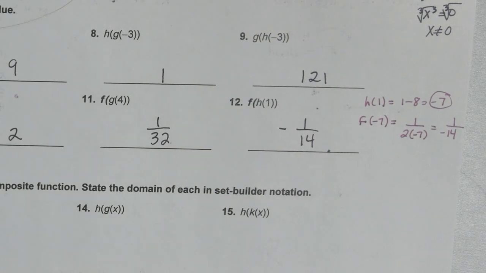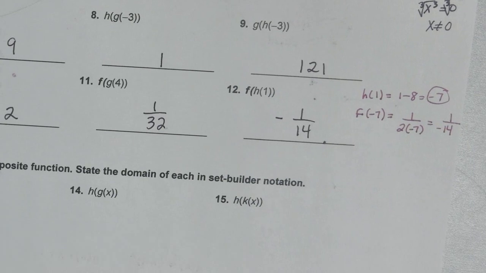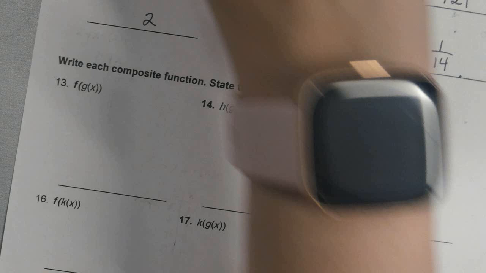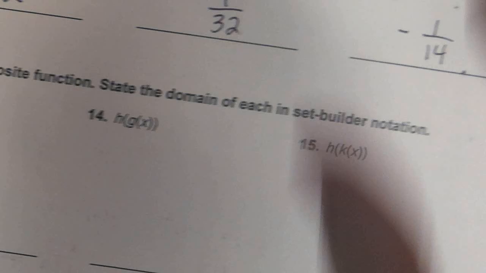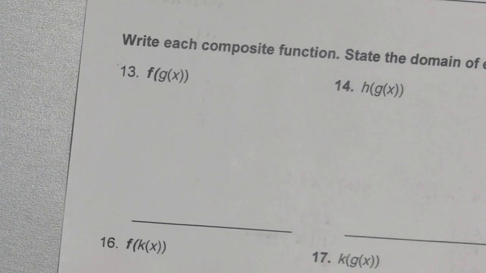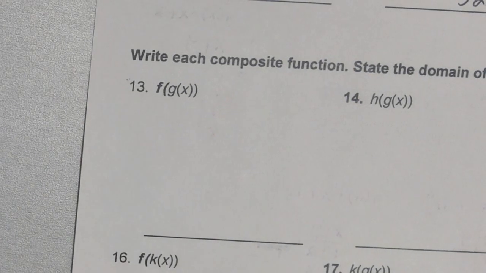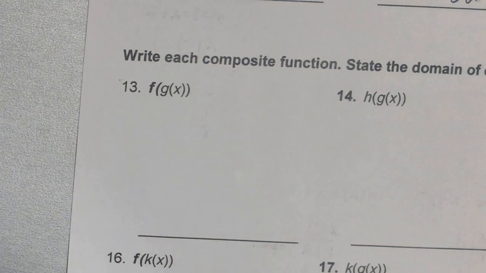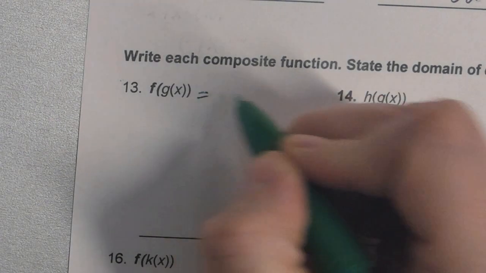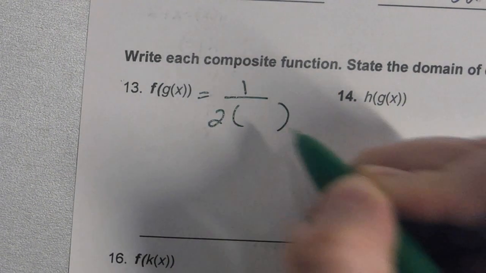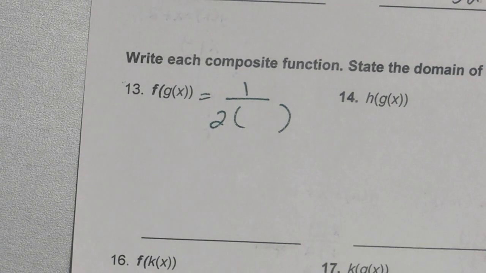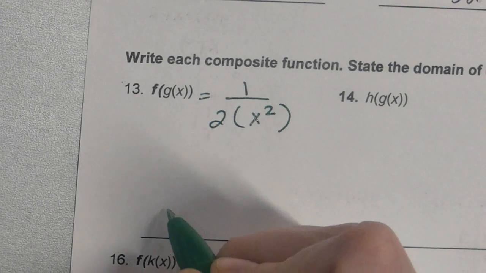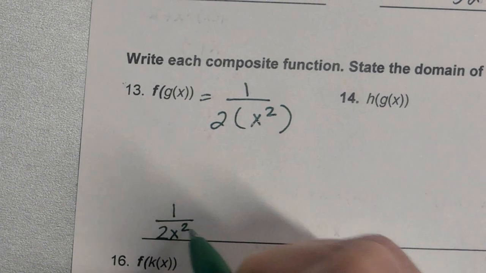Okay. All right, and then the composite functions. This is where you're plugging one function into the other one. Okay, so we'll start with 13. You have f of g of x. Okay, so you always start with the outside. Your f of x, which is 1 over 2x, and then in the x is where you're going to put the g of x, which is x squared. Multiply those together, and you'll have 1 over 2x squared.